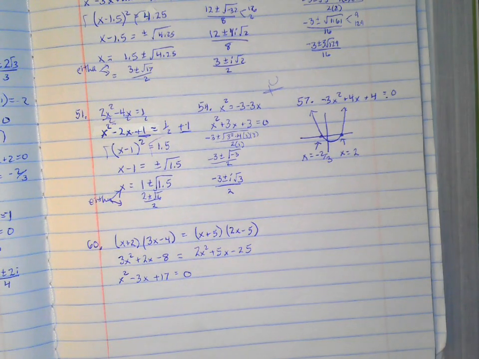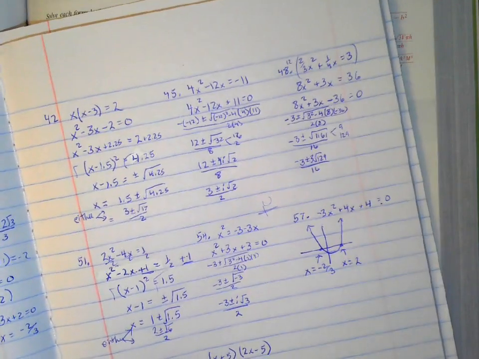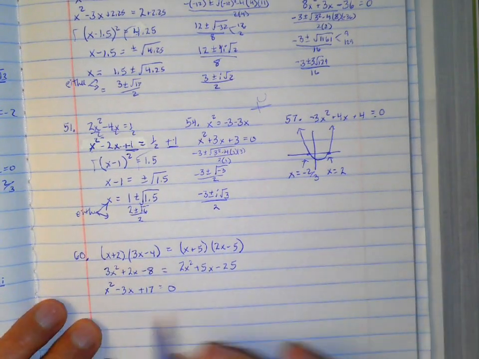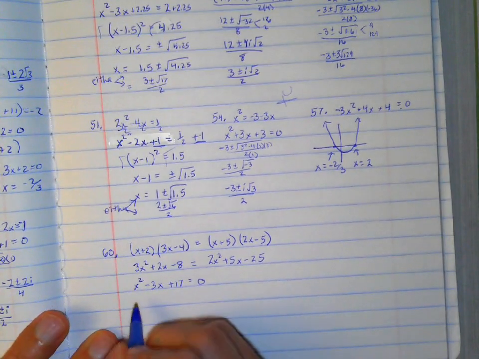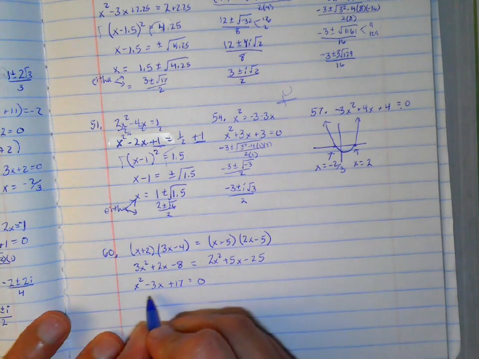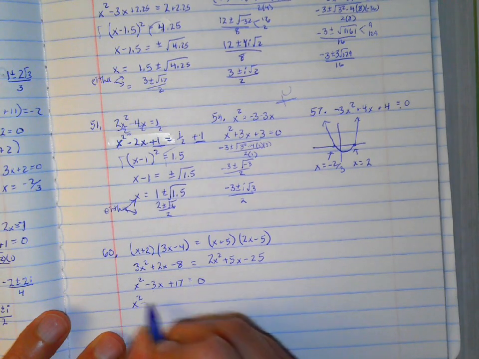So here, once again, you could try whatever method you want. It is going to be imaginary, so graphing would not be a good example here because you can't find imaginary solutions that way. So I would either use completing the square, where you take half of this and square it and so forth, or you can use the quadratic formula. So I'm going to use completing the square.